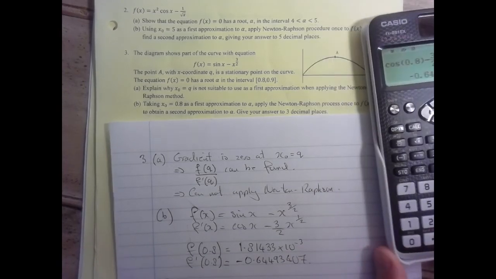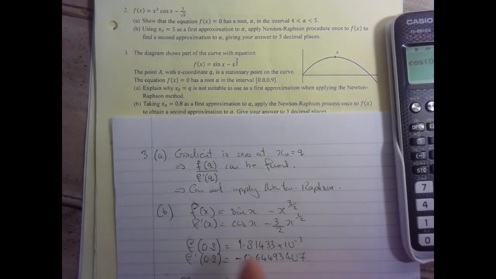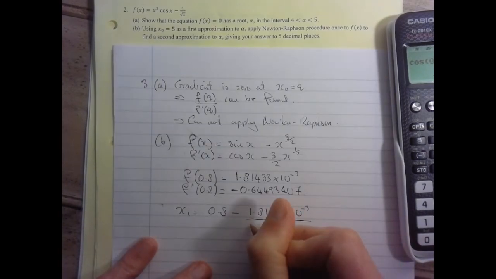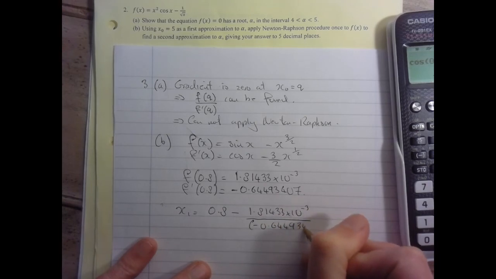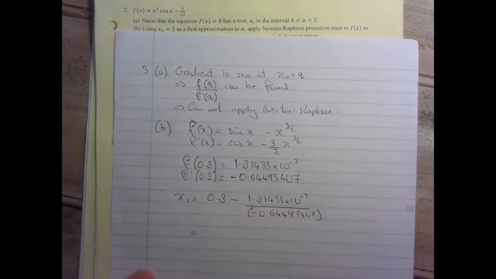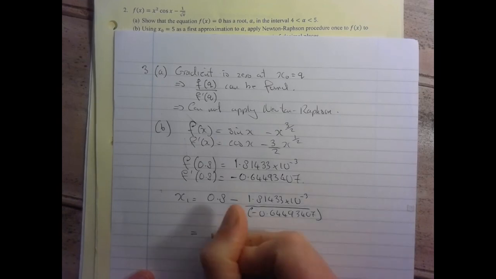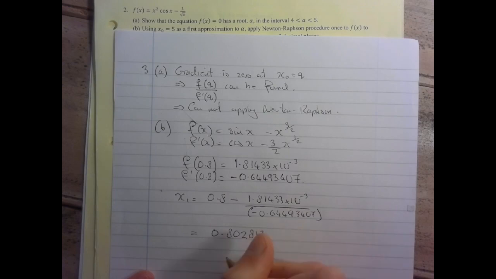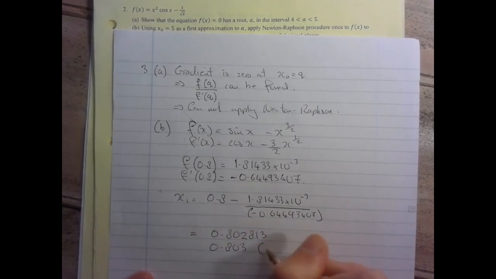Okay, so now we'll do our next estimate. So x1 equals x0, which is 0.8, minus f(0.8), which is 1.81433 times 10 to the minus 3, over f dash of 0.8, which is minus 0.64493407, keeping lots of accuracy as we go through this. Put those into our calculator and we'll get 0.802813. We're asking for 3 decimal places, so 0.803 to 3 decimal places.